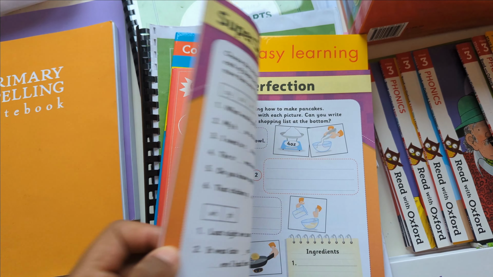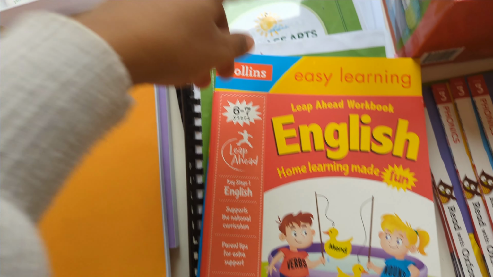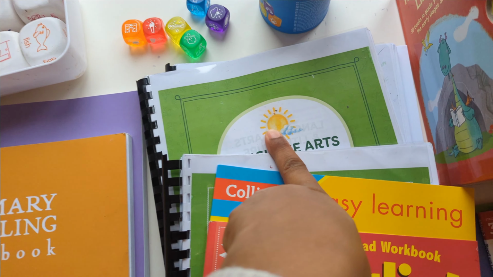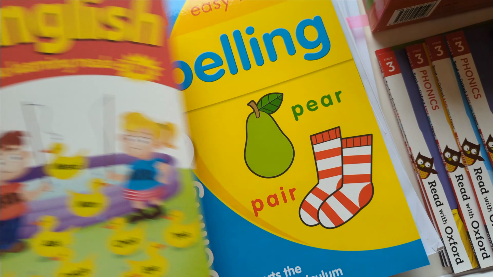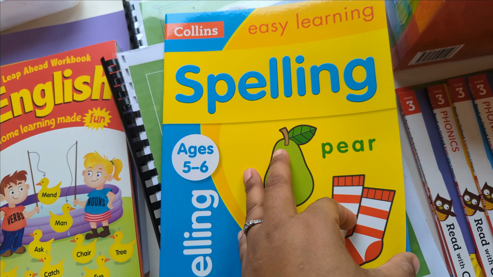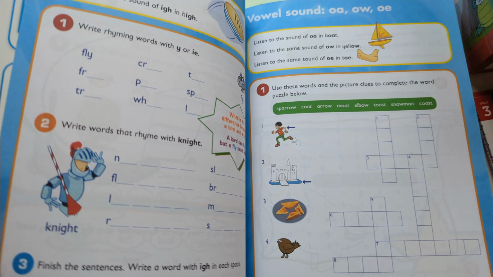So I get these just for him to fill out if maybe I just don't have the energy to take him through the core curriculum, or we've gone out, or we're doing something else. Then he would just work on these fun little workbooks, and these are quite good because they're detailed. They have lots of different games, and then I also use these Collins ones as well because, again, same thing, they're detailed, lots of games, they're age appropriate. So I always have these handy.